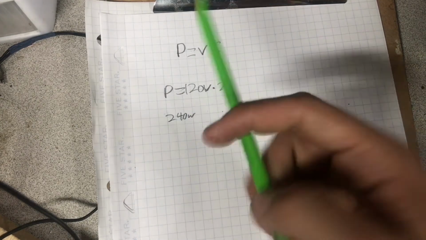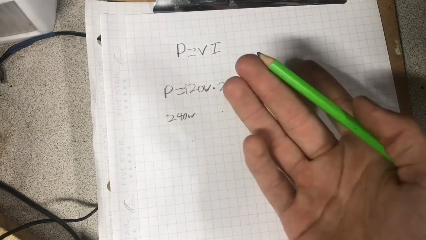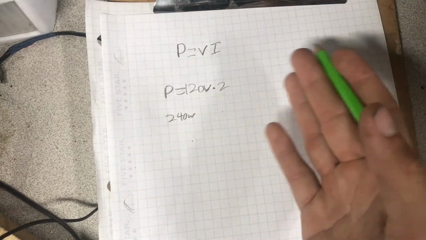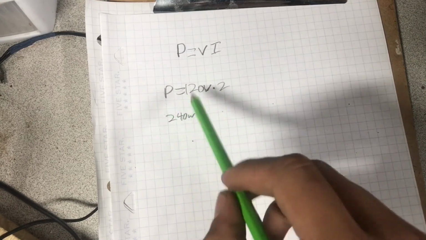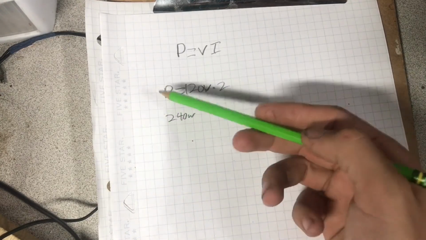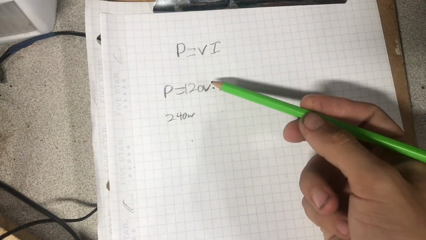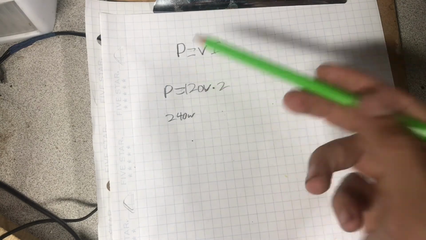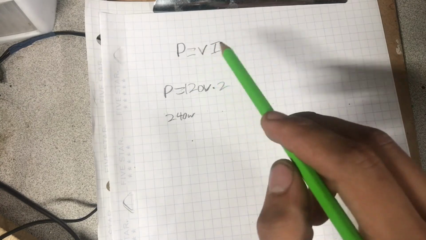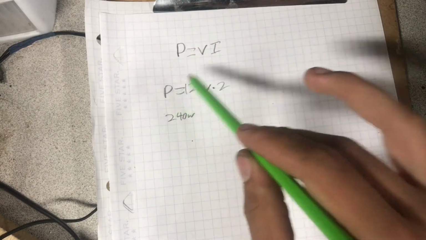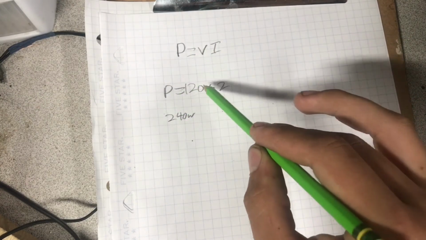Because this is an equation, it works in any way. Any variable, you can swap out. Let's say you don't know what your current is, but you know what your power and your voltage are.